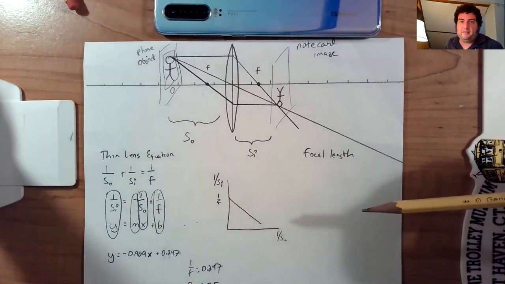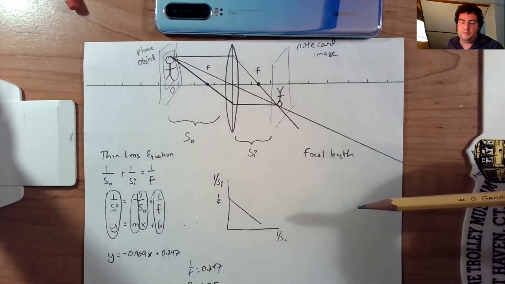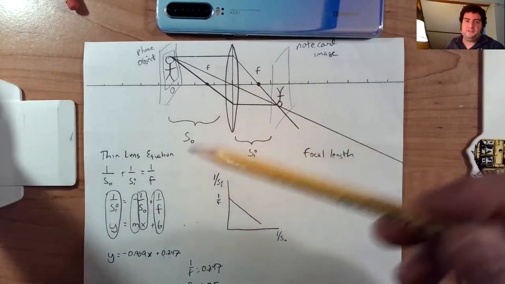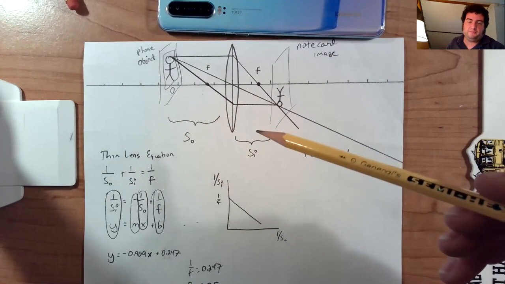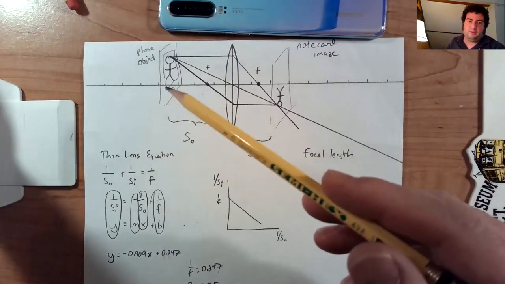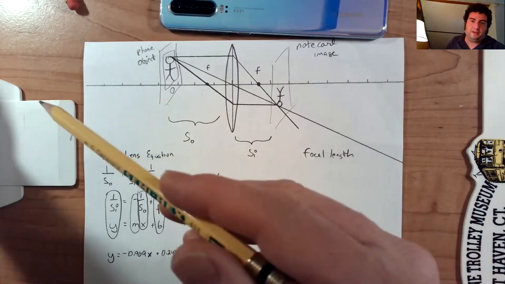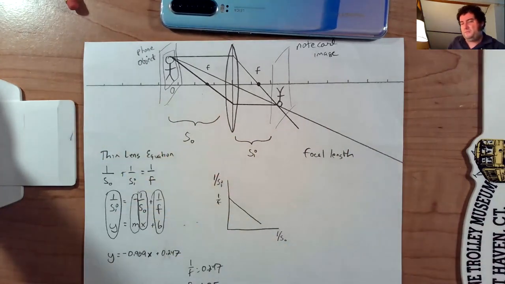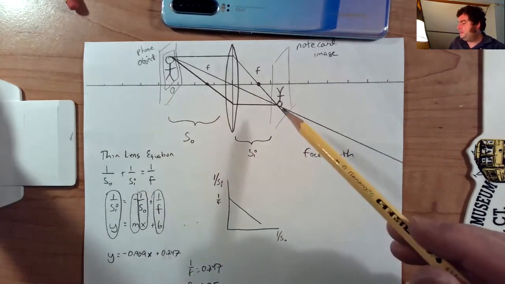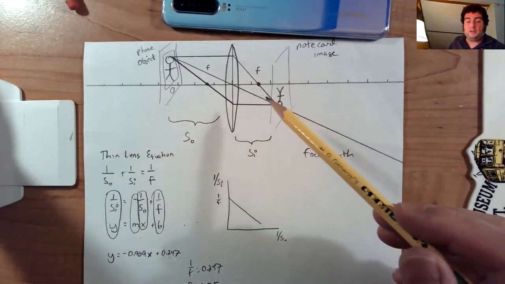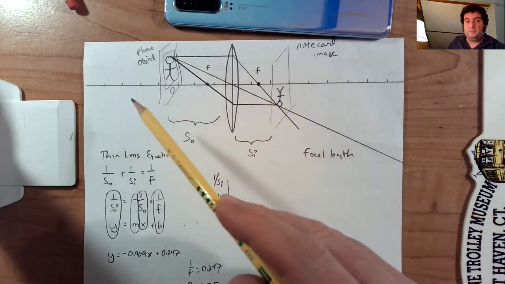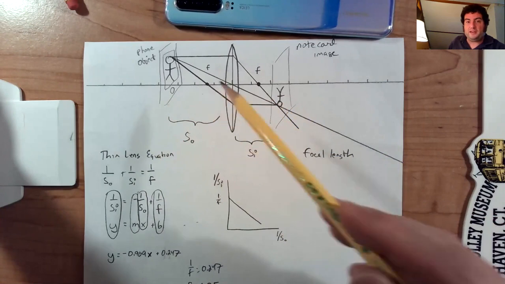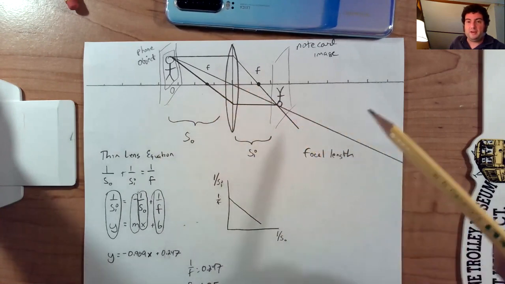There was a lot in this lab, and I feel like the way we did it because of COVID probably made it more confusing. So what I hope you got out of it is there's an intimate relationship between where an object is and where its image is. That as we move an object farther away, really towards infinity, its image gets smaller and approaches the focal point. As we move the object closer to the focal point on this side, the image gets farther away and bigger.